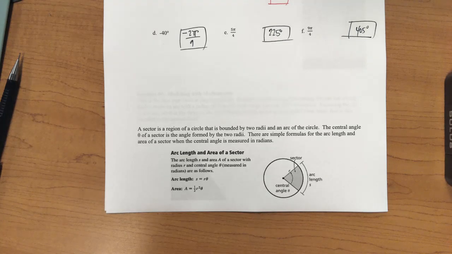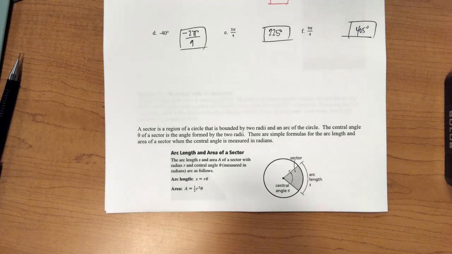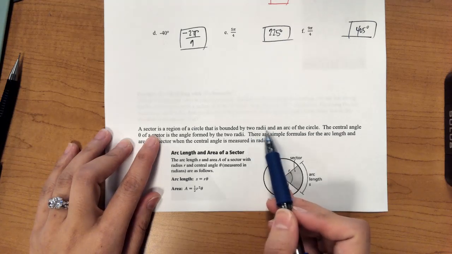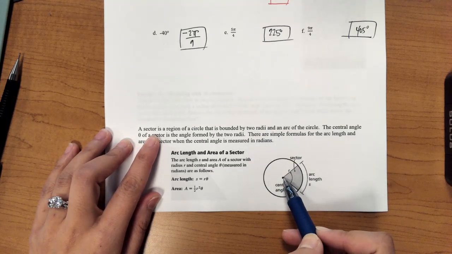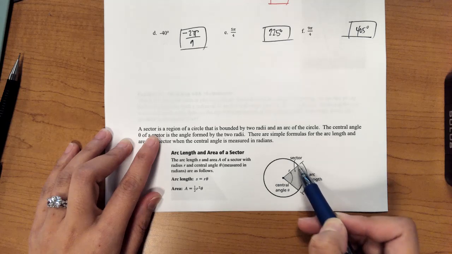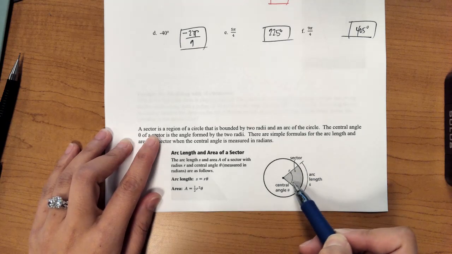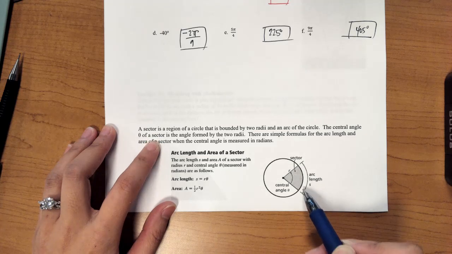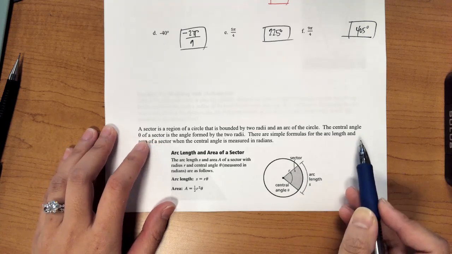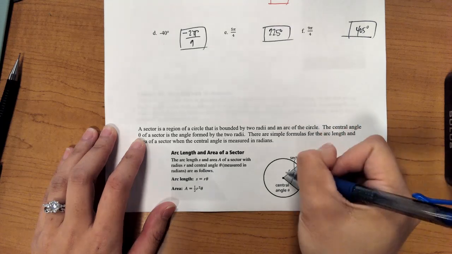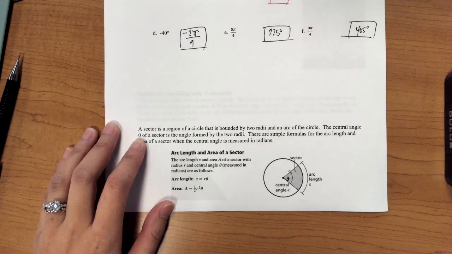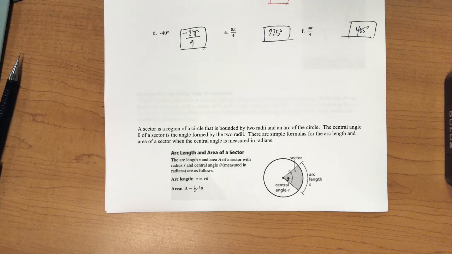Okay, the last part is just a few word problems. And in order to do the word problems, we need a new definition, and we're going to talk about something called a sector. And a sector is a region that's bounded by 2 radii. So notice here, I'm going from the center to the edge 2 times, and there's an arc. So this sector, or you can think of it as like a piece of a pie, is what I'm talking about. The central angle theta of a sector is right here, right? So that's your theta. There are simple formulas for the arc length and area of a sector where the central angle is measured in radians.